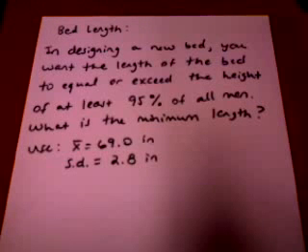Okay, this is lesson 2, and you're kind of working backwards dealing with normal distributions. This particular question is asking us to talk about bed length. In designing a new bed, you want the length of the bed to equal or exceed the height of at least 95% of all men. What is the minimum length? And it says use that the mean is 69.0 inches and the standard deviation is 2.8 inches.